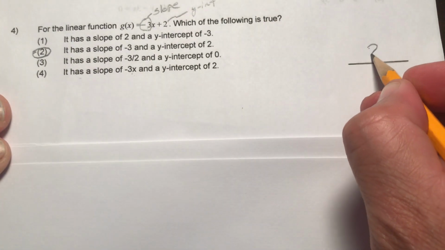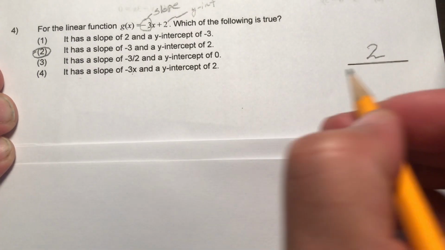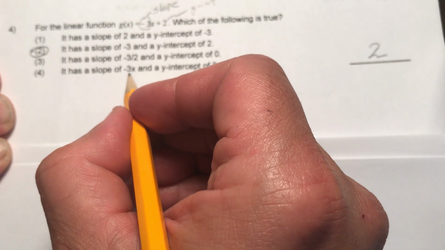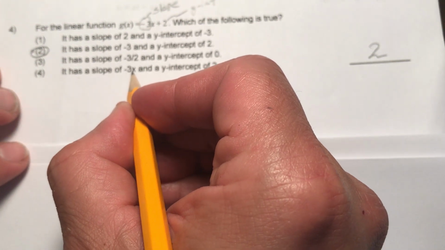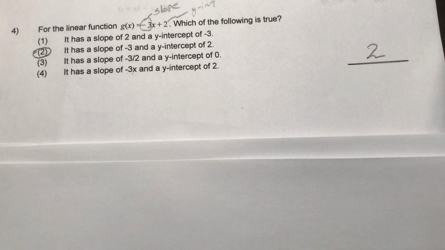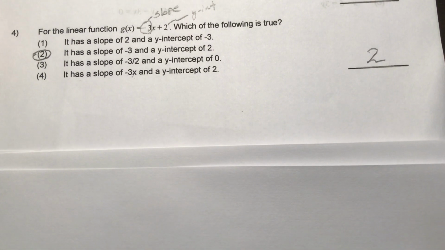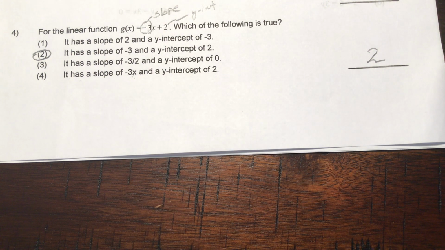Now before I turn the page, I want you to notice there's a trick here. Number 4 is brutally close, -3, and they put the x on it. There is never a variable on your slope, guys. It's just a number. Rise over run. All right, let's turn this over.